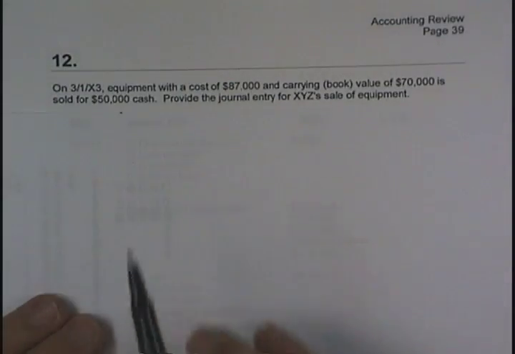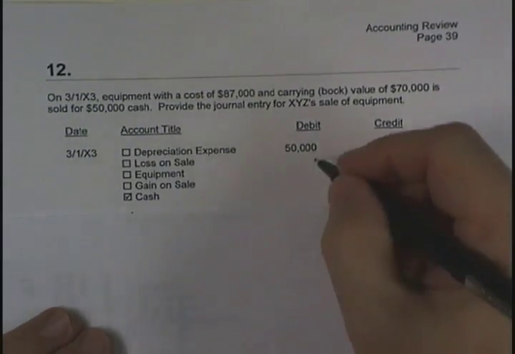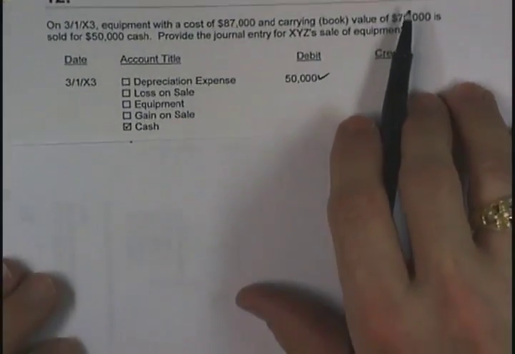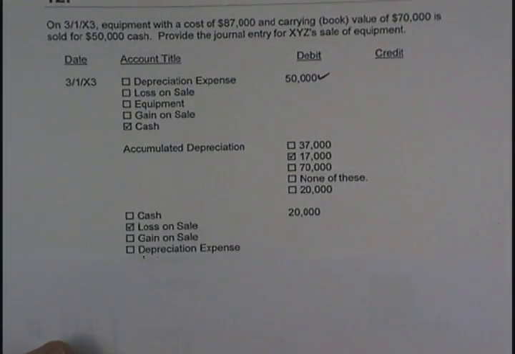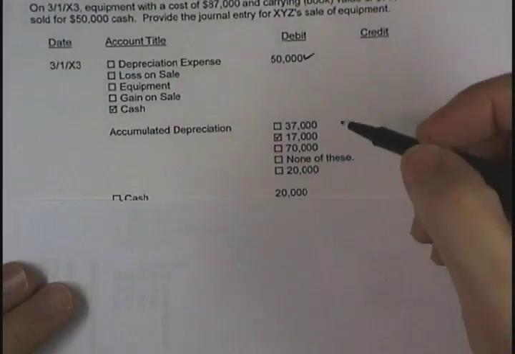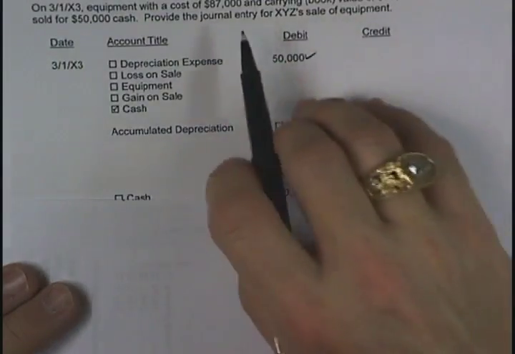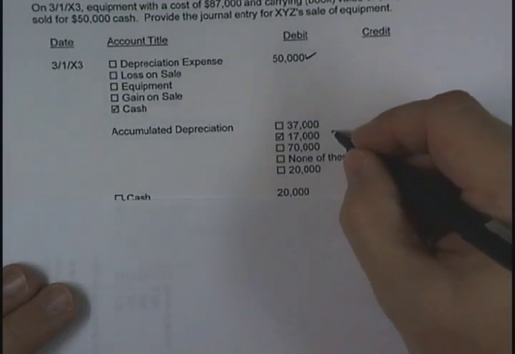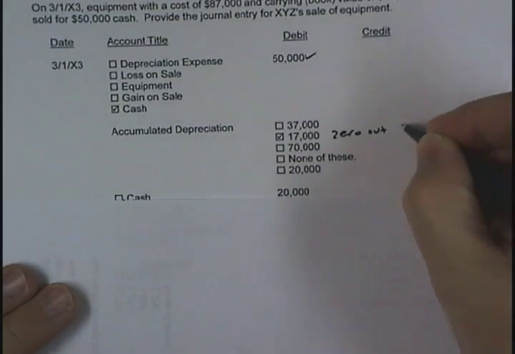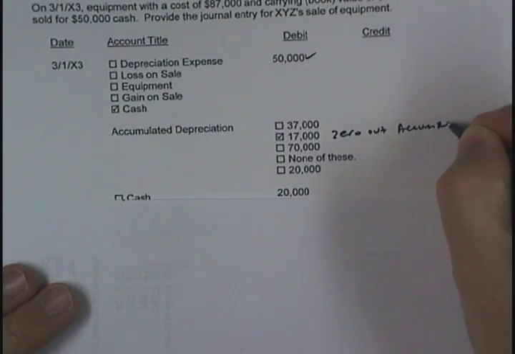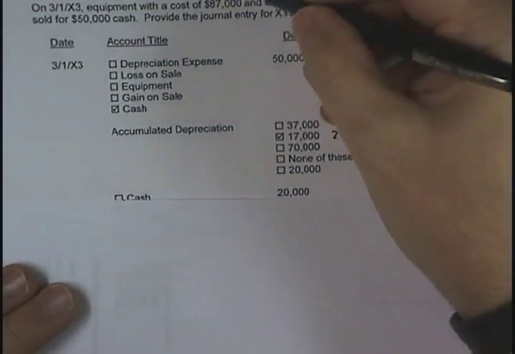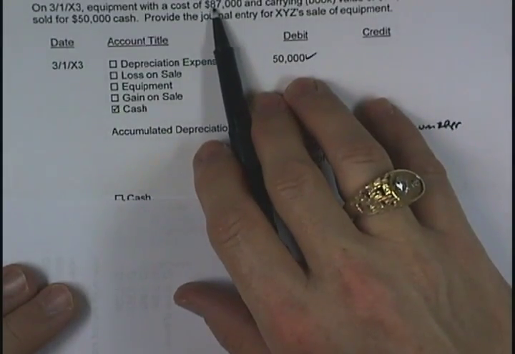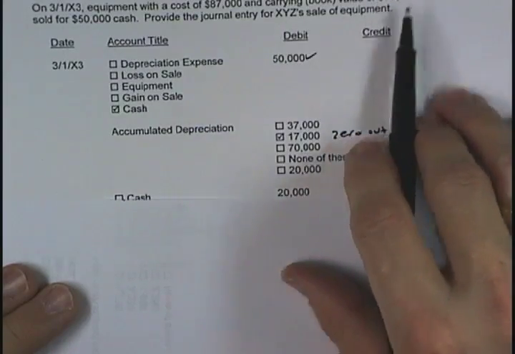Well, we know when they sell it for $50,000, they're going to get cash of $50,000. We also know they need to get the book value of $70,000 off of their books. So they're going to have to remove the accumulated depreciation of $17,000 off of the books to zero out the accumulated depreciation. They've accumulated $17,000 against the equipment because the cost was $87,000. The book value is down to $70,000.